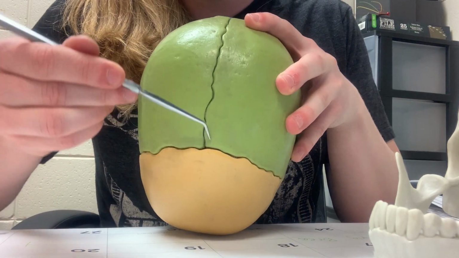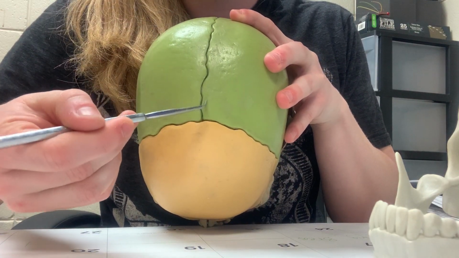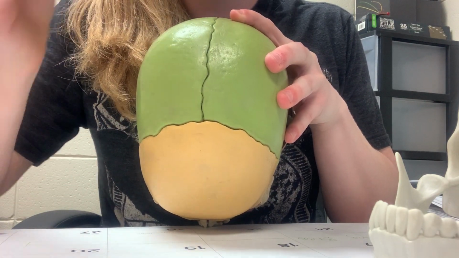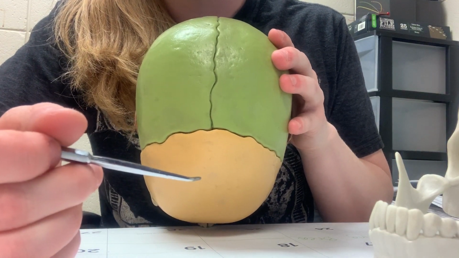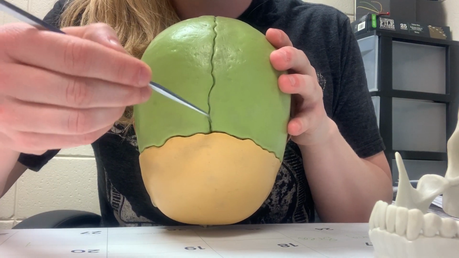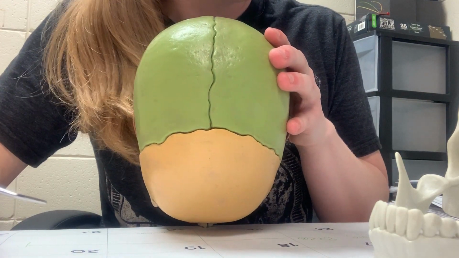This next one that runs right down the middle of the skull and separates the two parietal bones is called the sagittal suture. If you remember correctly, a sagittal section is one where you cut the body into right and left halves. So you have a sagittal suture running right down the middle, cutting the skull into right and left halves.